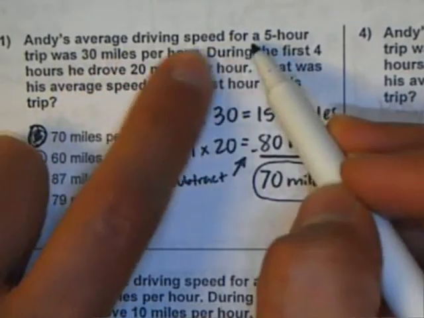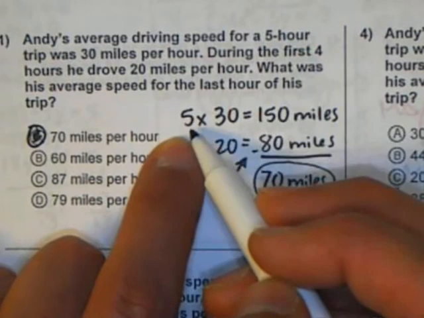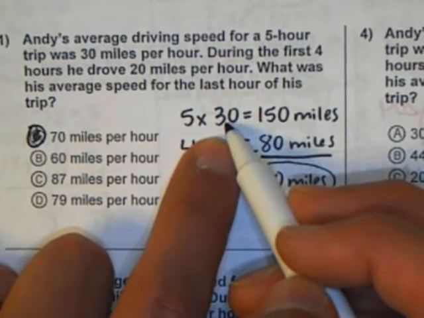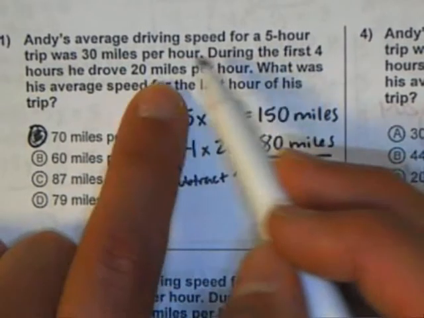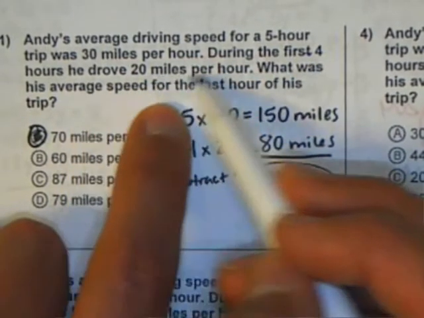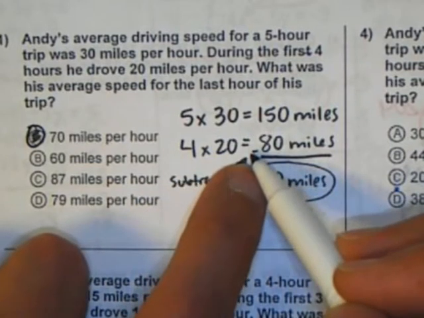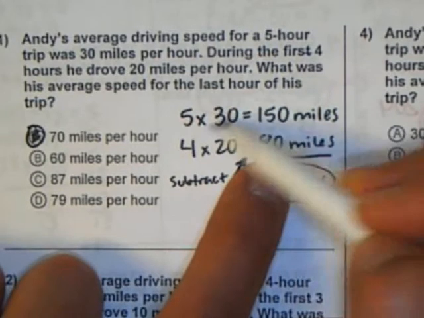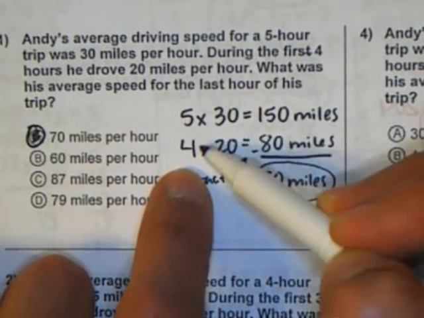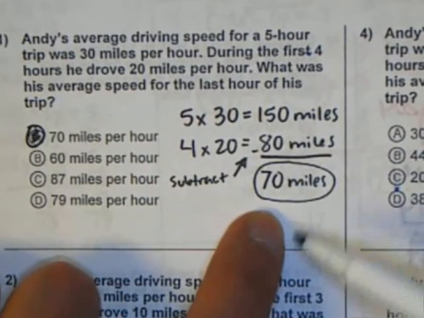Andy's average driving speed for a 5-hour trip was 30 miles per hour. So look what I did. For 5 hours, he went 30 miles an hour. That's why I wrote it this way. Equals 5 times 30, 150. During the first 4 hours, he drove 20 miles per hour. Equals 80. What was his average speed for the last hour? Well, guess what? This is for all 5 hours. This is for the first 4 hours. So that means all I'm missing is 1 hour. Subtract them. And you're done. Simple. Practice that, okay?